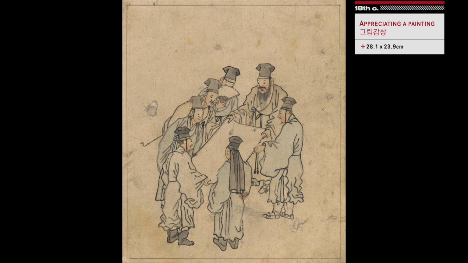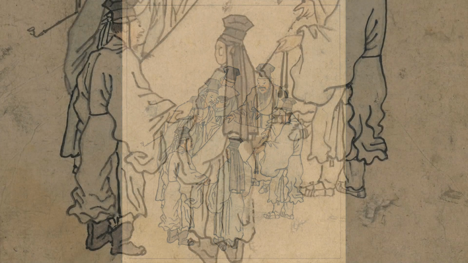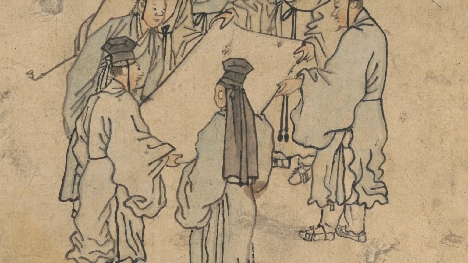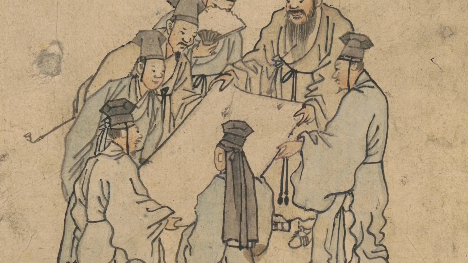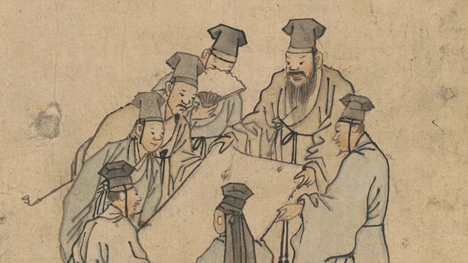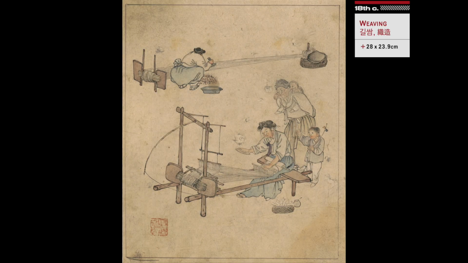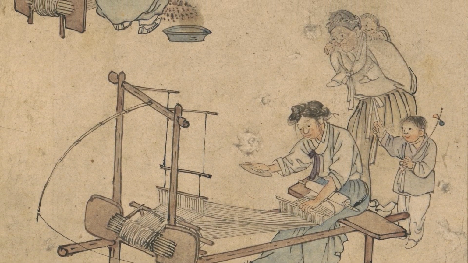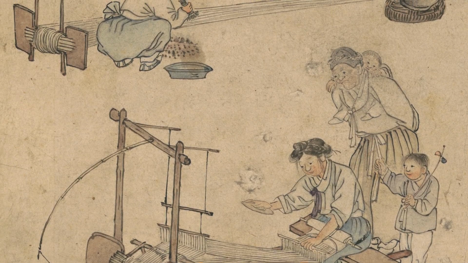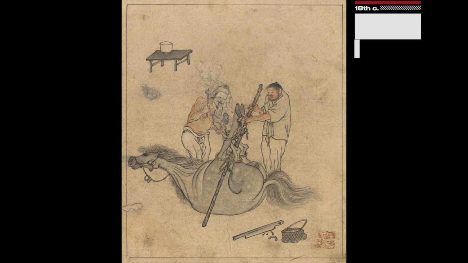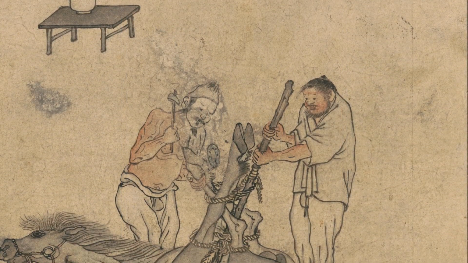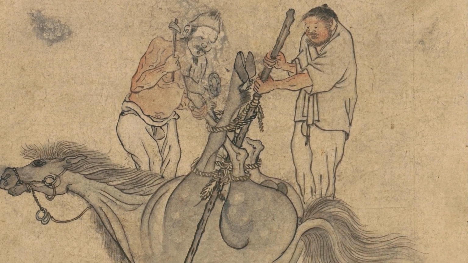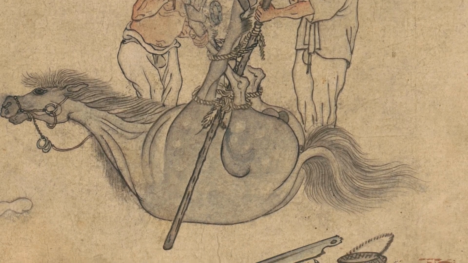Gurim Gamsang, appreciating a painting. Although we cannot see an actual painting, we can see their faces which show all kinds of emotions. Gilsam, weaving. Notice the grandmother watching intently at the mother's work. Pyonjabaki, shoeing a horse. Depicts an interesting way of shoeing a horse, especially if we compare to how it is done today.